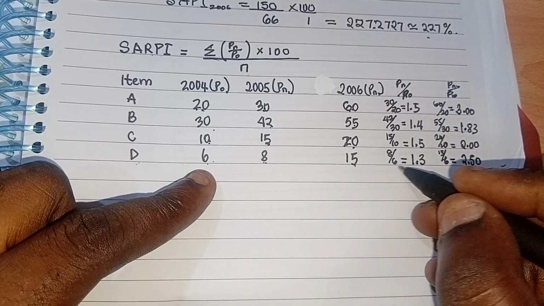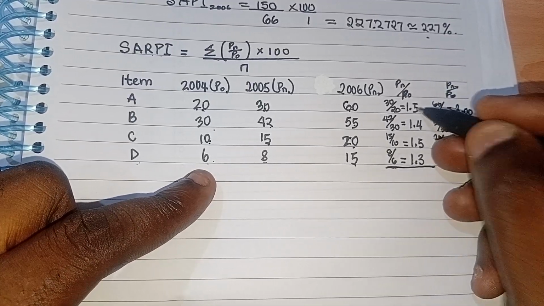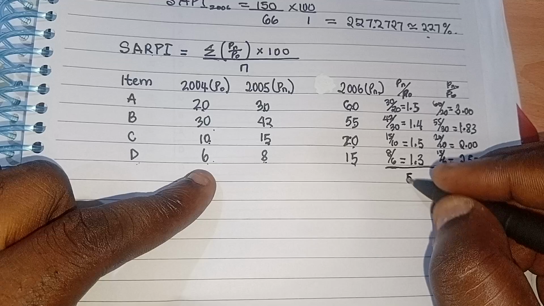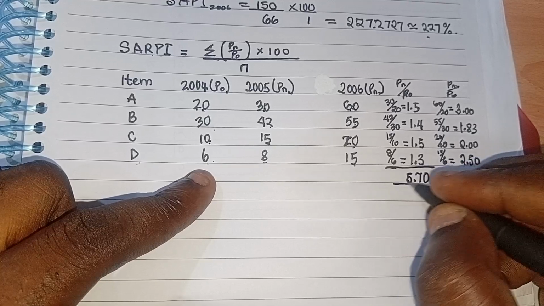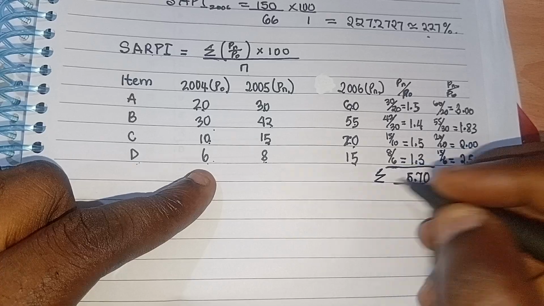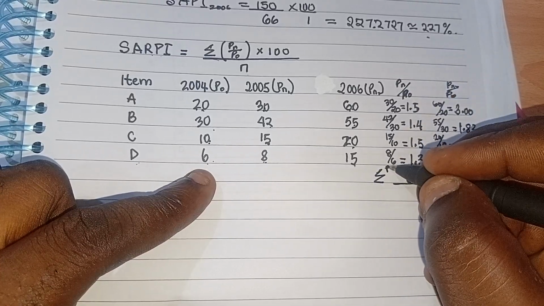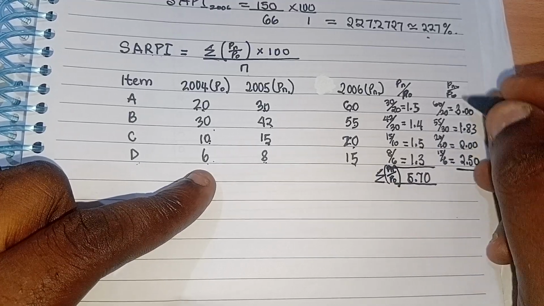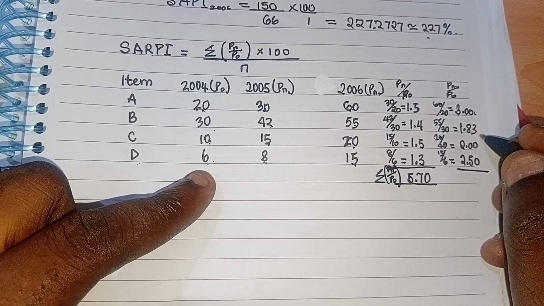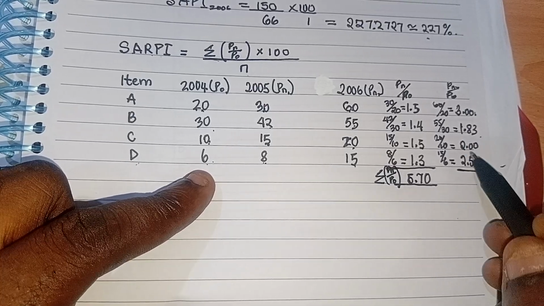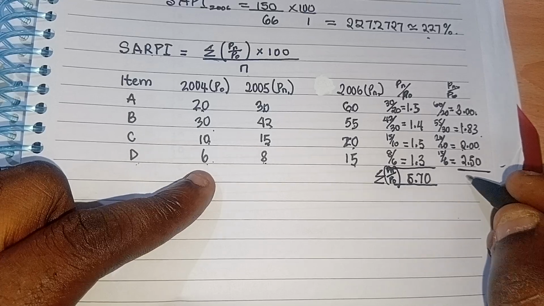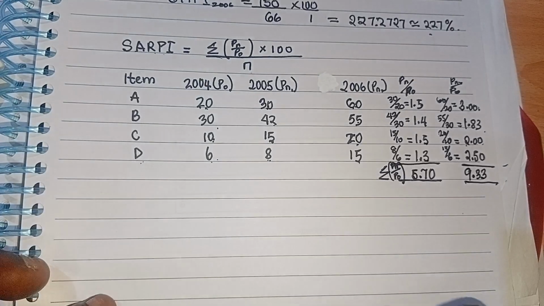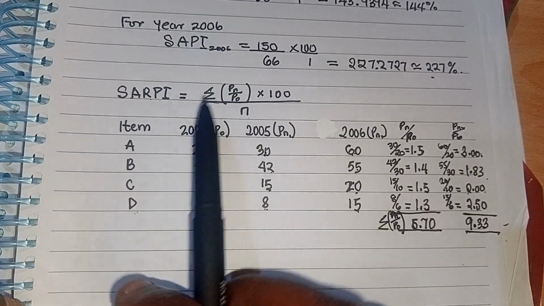Then you now find the aggregates. Let us add 1.5 plus 1.4 plus 1.5 plus 1.3, and that gives 5.70. So that's the summation of PN divided by PO. Then you find the summation of the others. You add all these, 3 plus 1.83 plus 2 plus 2.5, and that will give you nothing but 9.33.